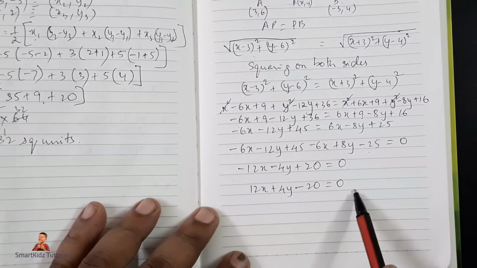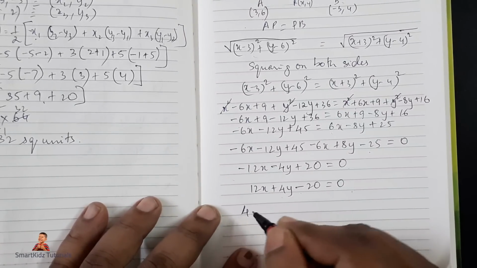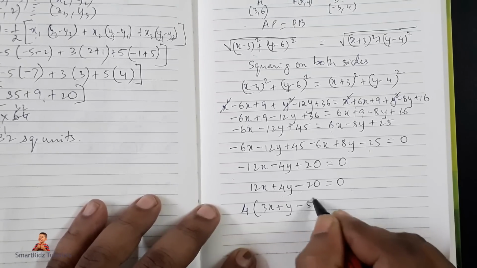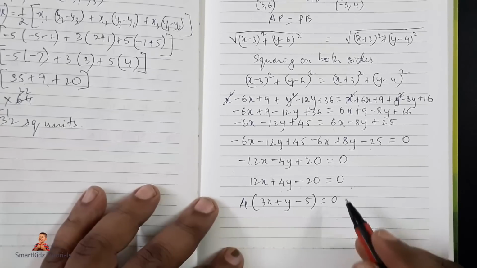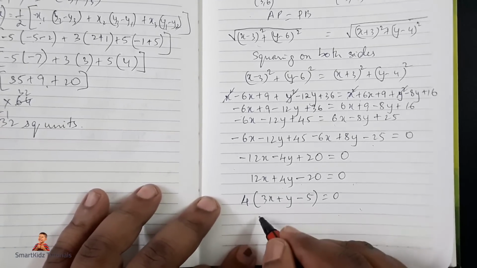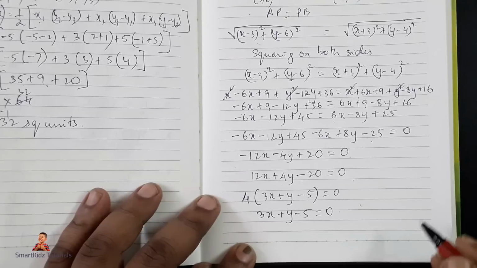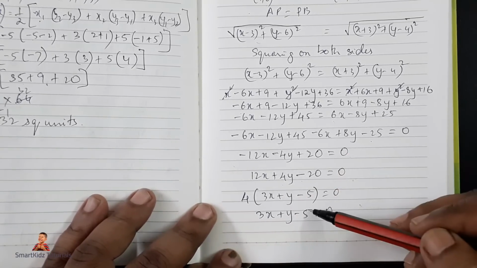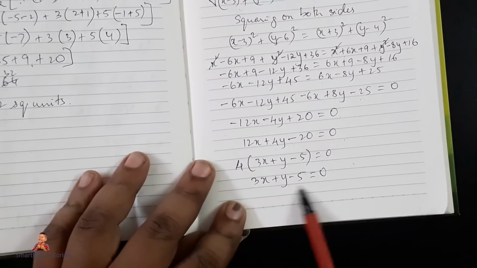thing by 4. So if I take 4 out, I'll be left with 3x plus y minus 5 equal to 0. Take 4 on the other side, it will become 0 upon 4, and 0 upon 4 is 0. And then I'm left with 3x plus y minus 5 equal to 0. That's all. So this is the relation that we were asked, because it said find the relation between x and y. Okay, so we have found the relation between x and y.